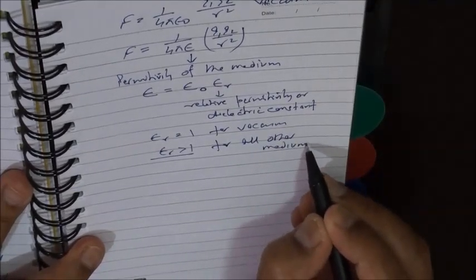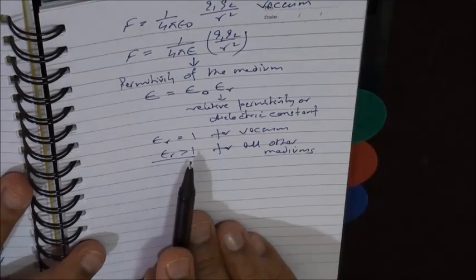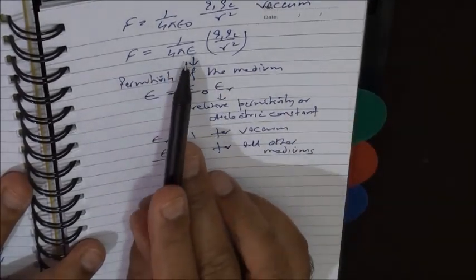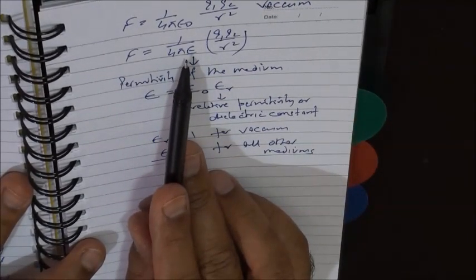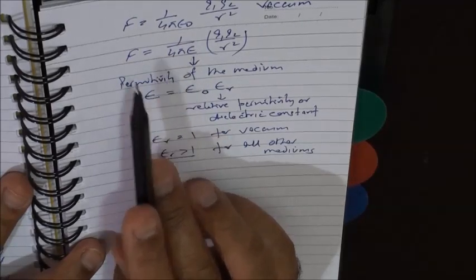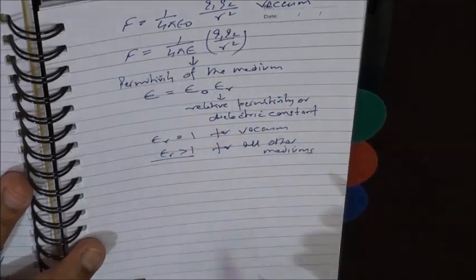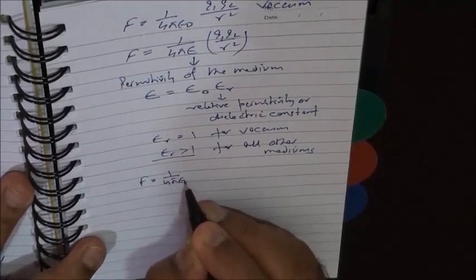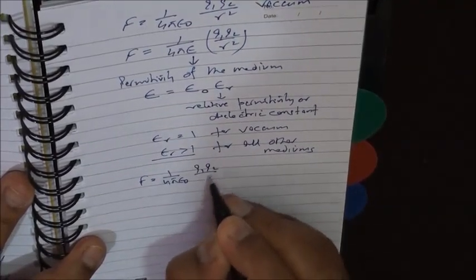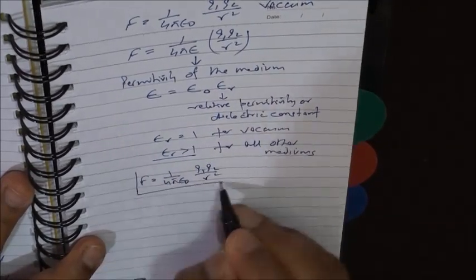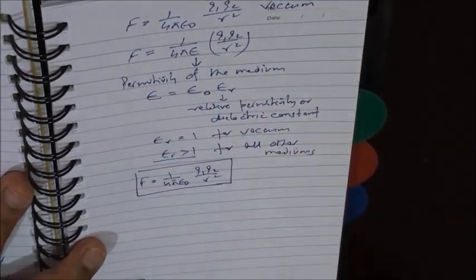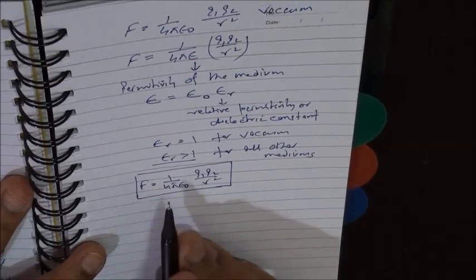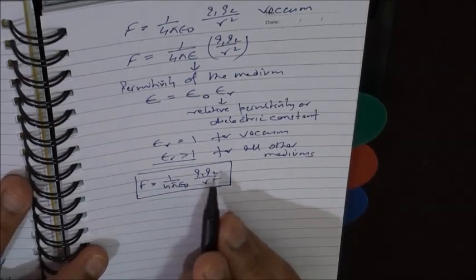Which simply means that the maximum force between 2 point charges is when they are kept in free space. So most of the time, unless it is mentioned that we have some different medium, I will assume it as air or vacuum, and Coulomb's law will be written as 1 upon 4 pi epsilon naught q1 q2 by r square.